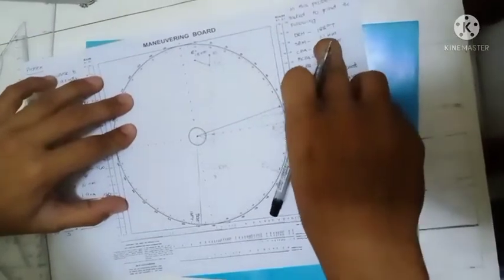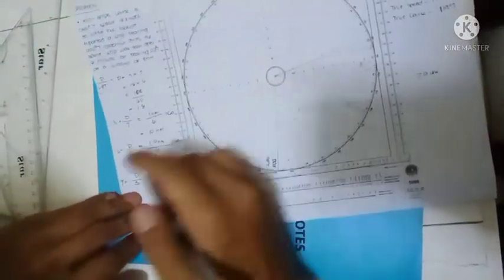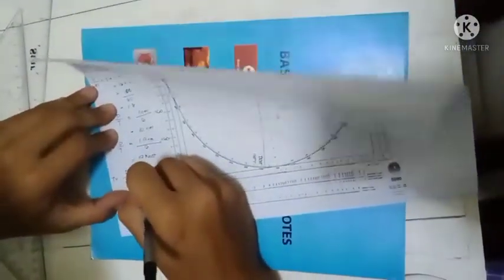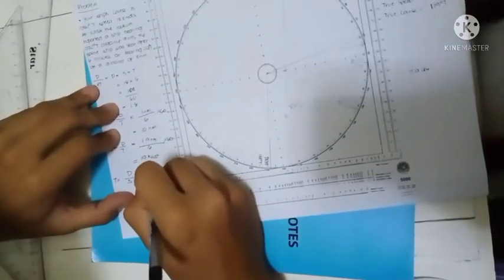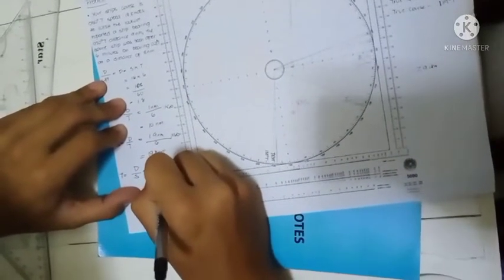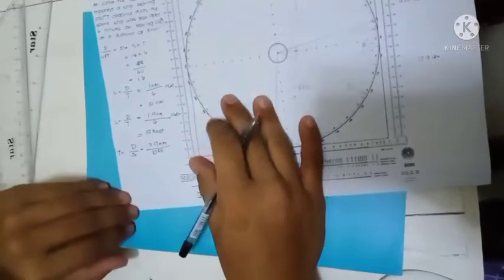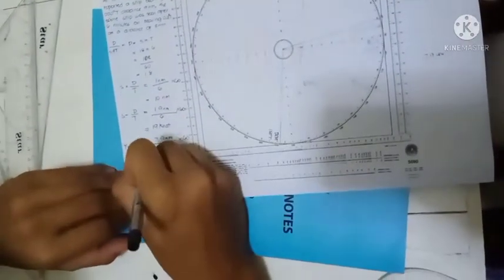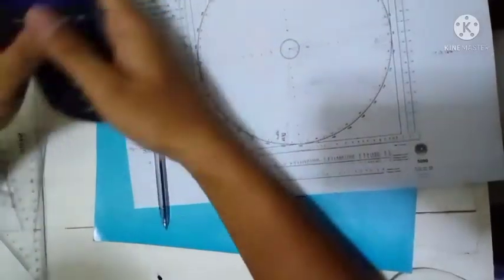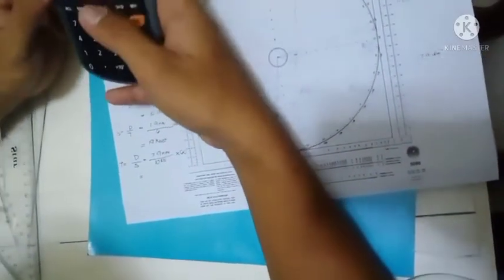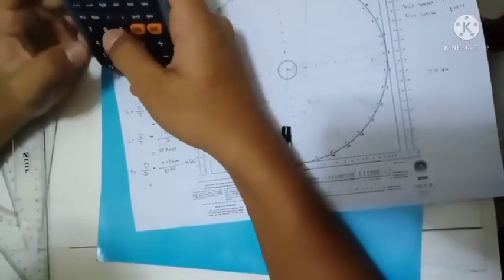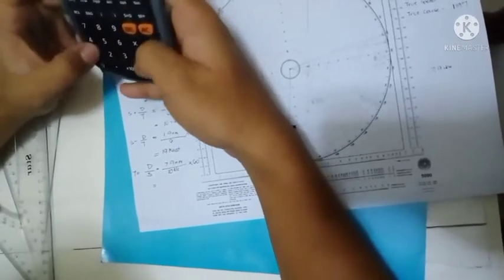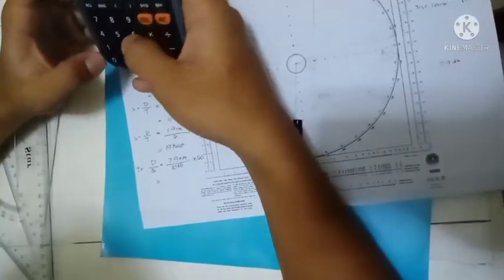Our speed is 10 knots. And multiply it by 60. So calculate 7.9 divided by 10 times 60.